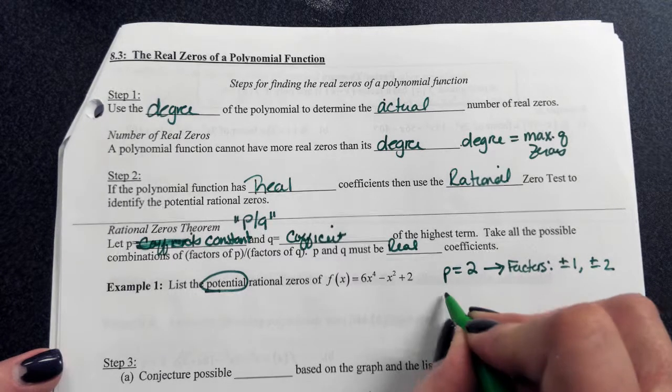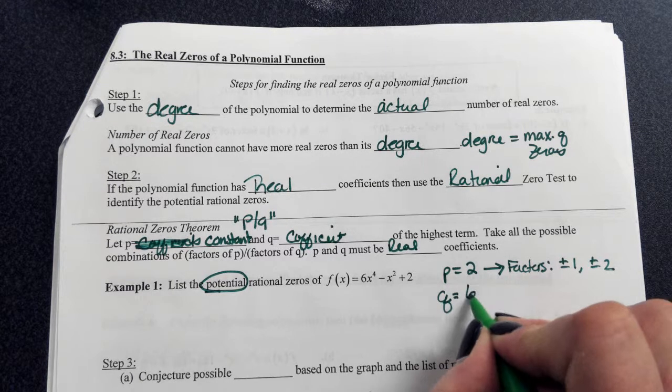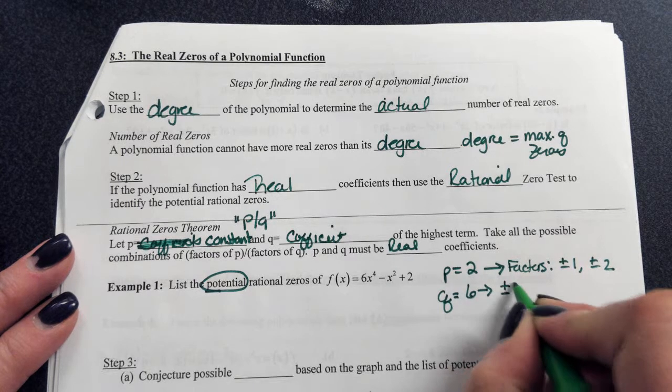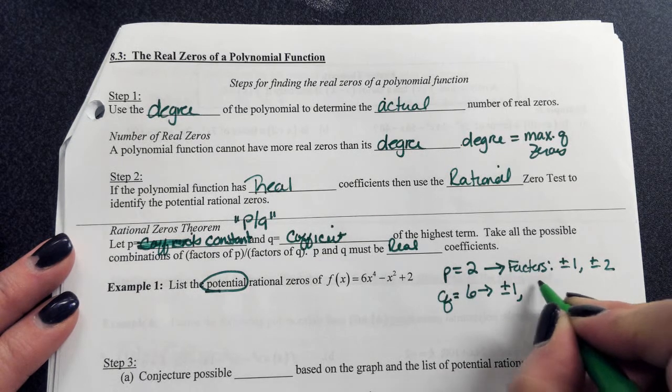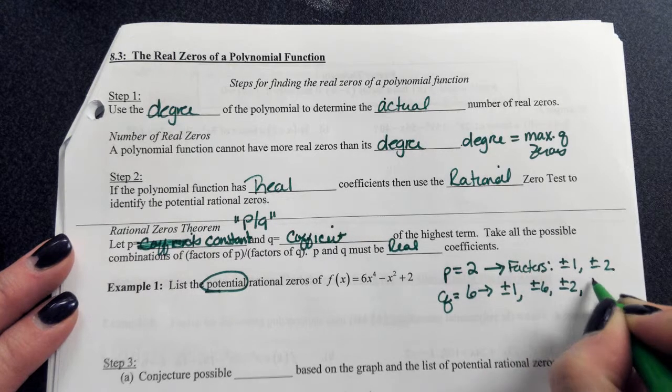So now, Q is the coefficient of the variable with the largest exponent. So what is the coefficient of the variable with the largest exponent? 6. So I'm going to do the same thing. List all the factors of 6. What numbers multiplied together give me 6? Plus or minus 1, plus or minus 6, plus or minus 2, plus or minus 3.